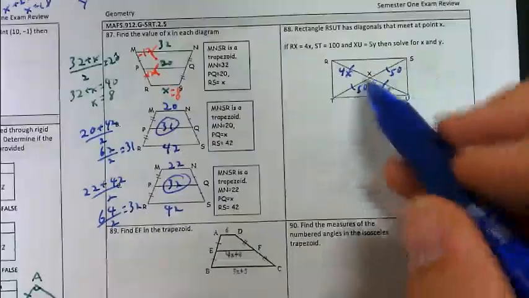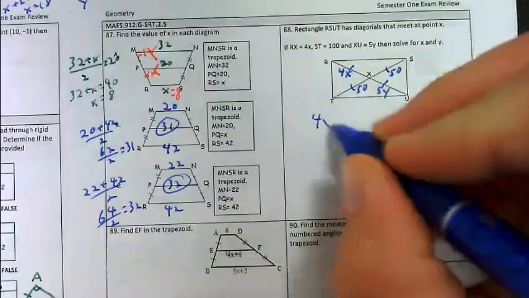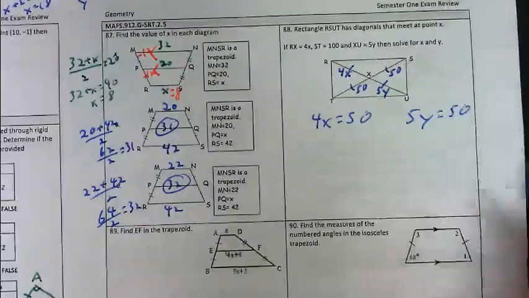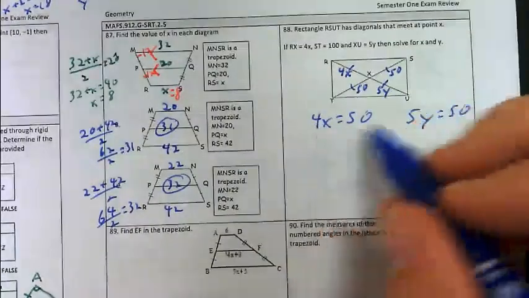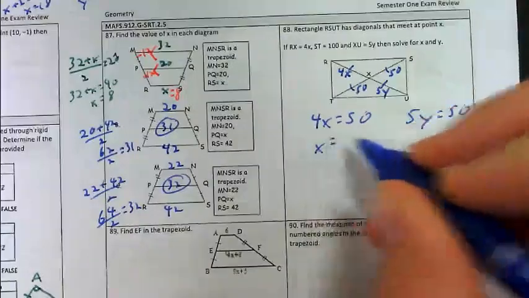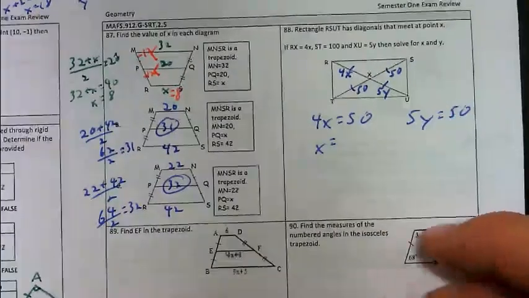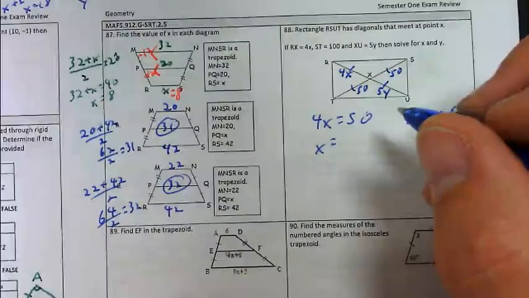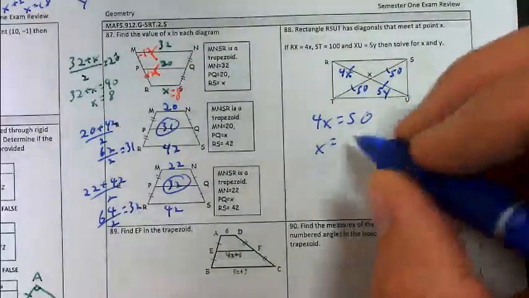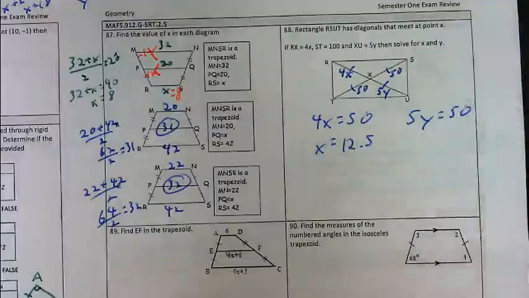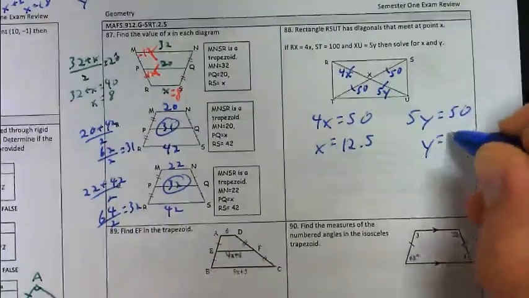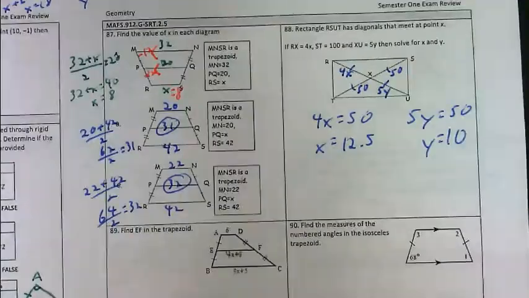Well, if all these have to be 50, we're simply saying 4x equal to 50 and 5y equal to 50. For x, divide by 4, and 50 divided by 4, that's not going to give us a whole number. It's 12.5. 50 divided by 5, that will give us a whole number. That's just 10.